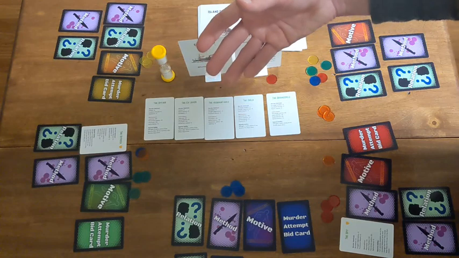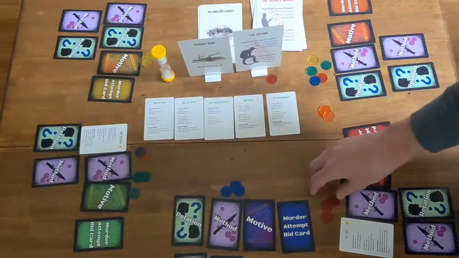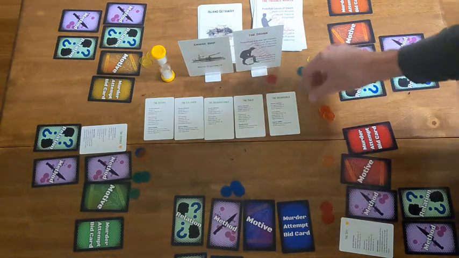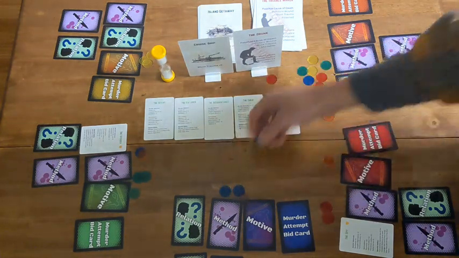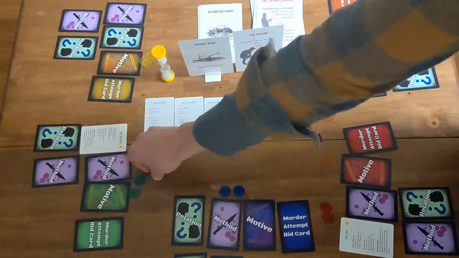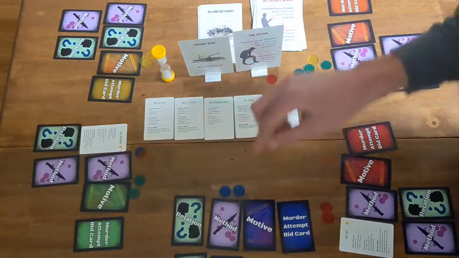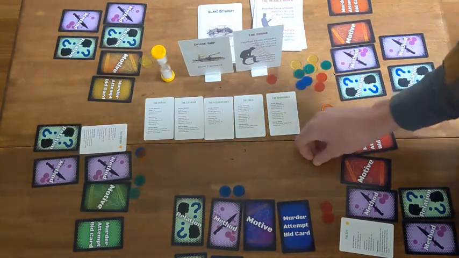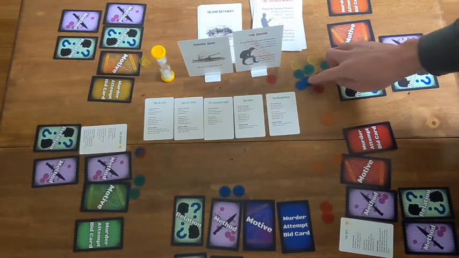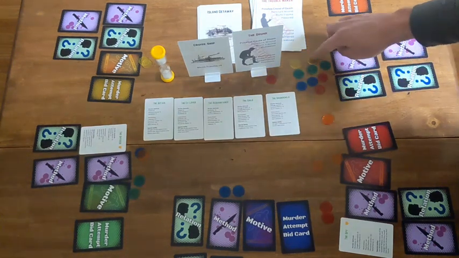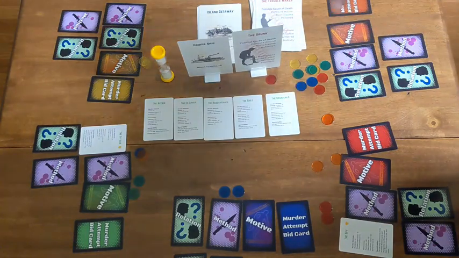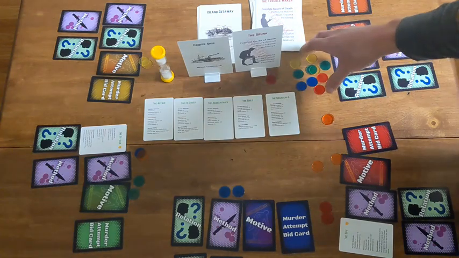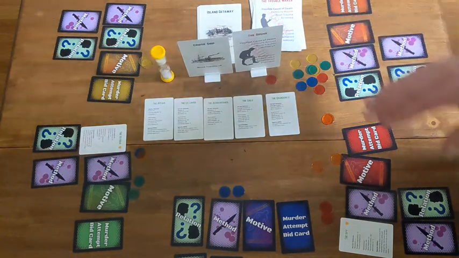You keep playing rounds of this until either one person gets 10 suspicion tokens, or until everybody gives away all of their tokens. But you can only give away one token per 6-minute round. Let's see, 1, 2, 3, 4, 5, 6, 7, 8, 9, 10. So in this case, let's say we've played several rounds. This individual ends up getting 10 suspicion tokens. The game would end.